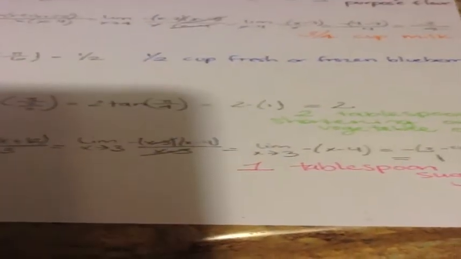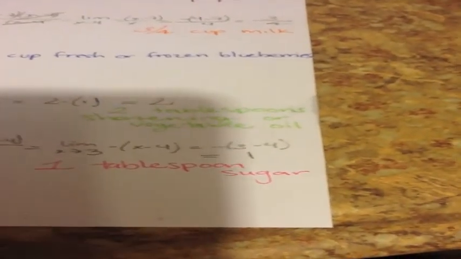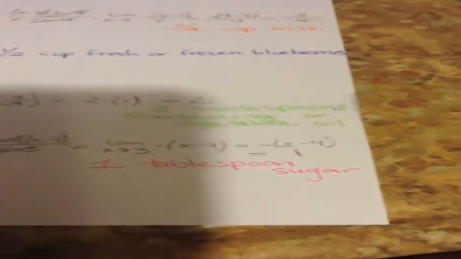And then separate the equation because you can't put 3 under there because it would equal 0. So when you do that, you can cancel x minus 3. So you cancel it, and you have negative (x minus 4). And then you substitute into this, so you have 3 minus 4, which is negative 1. And since you have the negative on the outside, the 1 becomes positive. So you need 1 tablespoon.